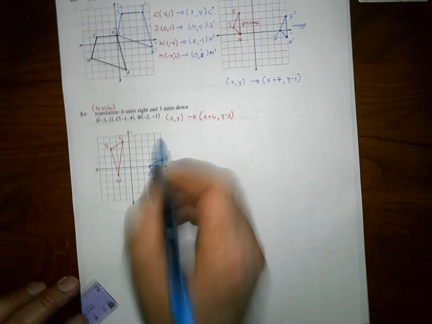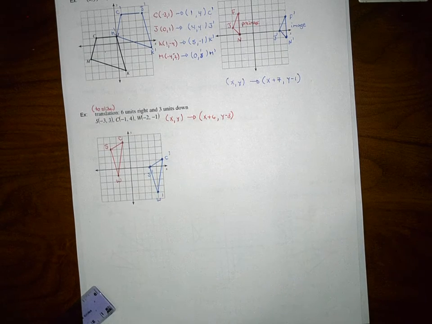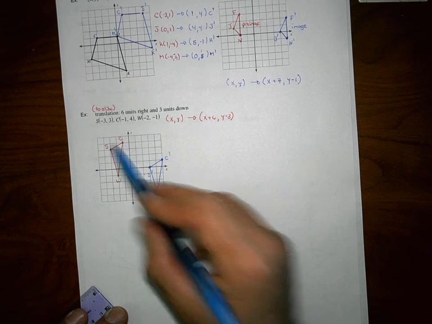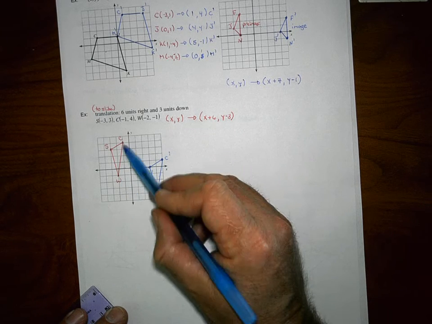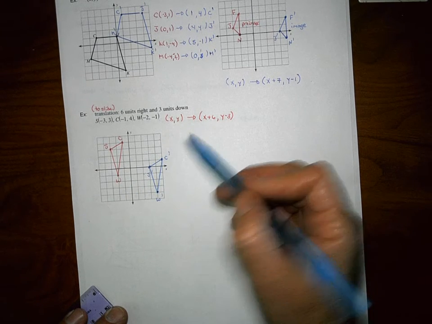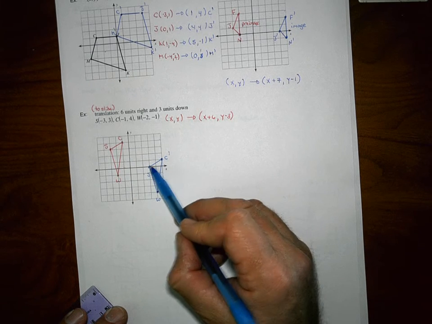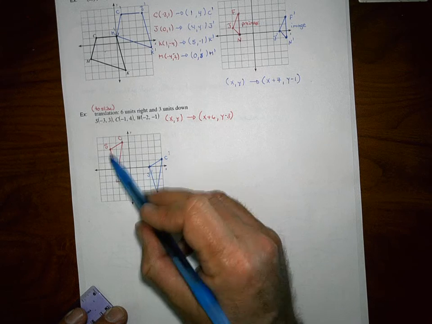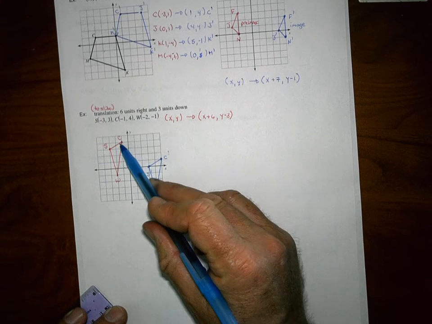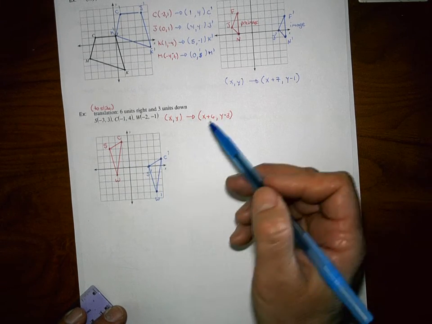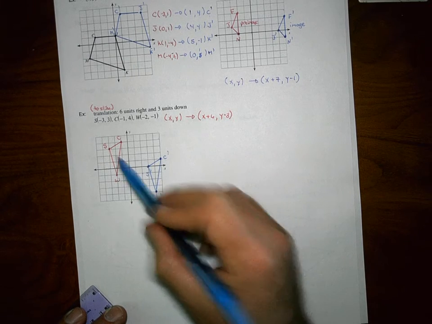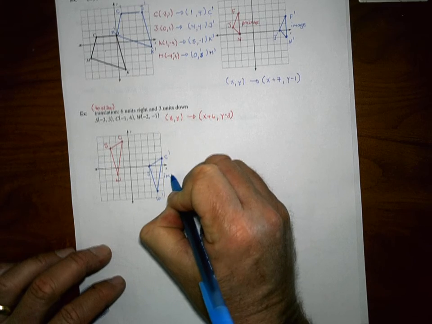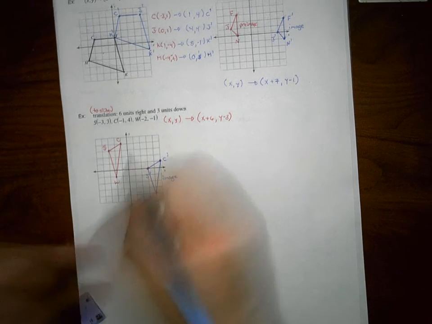So look at the two shapes. Do they look exactly the same? So is the distance from W prime to S prime the same as W to S? Sure looks like it. How about W to C and W prime to C prime? Yep. How about S to C and S prime to C prime? Yep. So was distance preserved? Absolutely. Did each angle stay the same? Is C's angle the same as C prime's? Yes, it is. Same with W prime and angle W. Same with angle S and angle S prime. So that means this image is a translation of this pre-image.